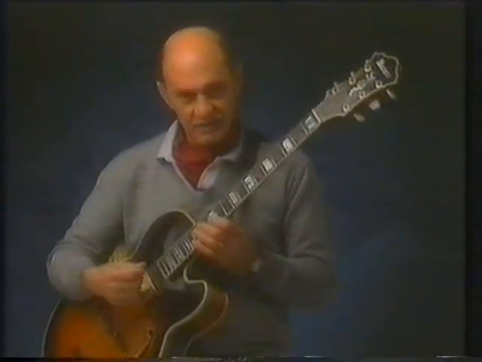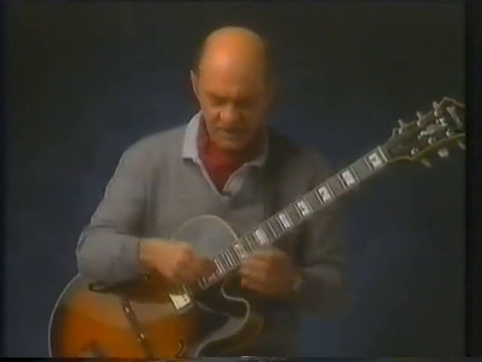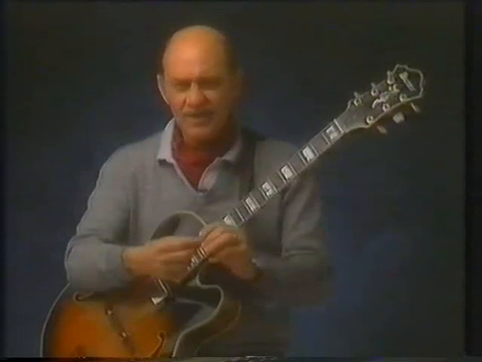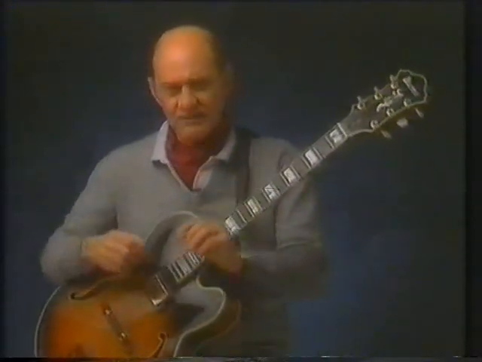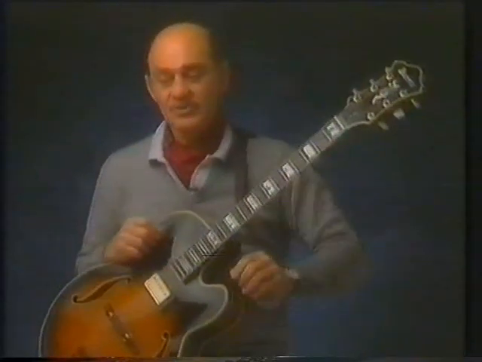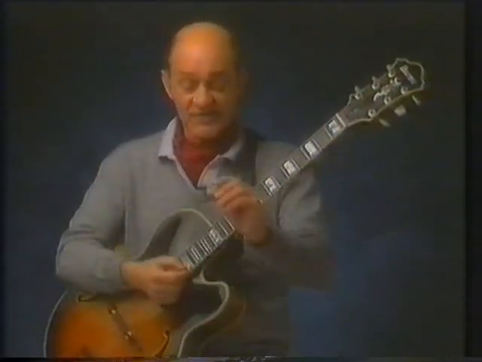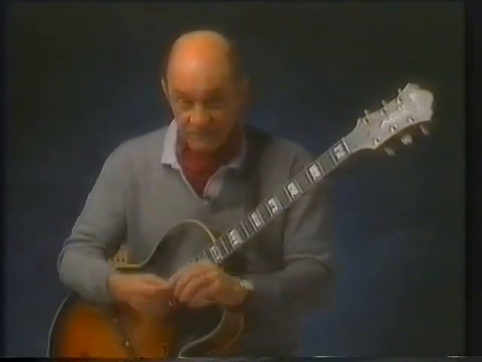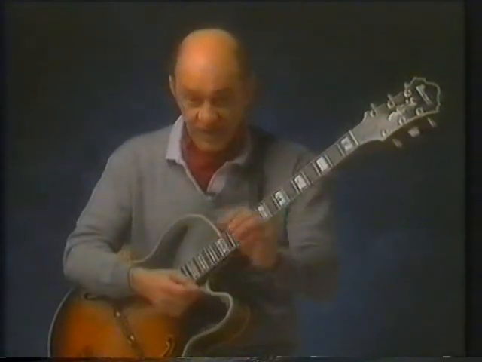And I use a pick. In this case, I use a very small pick, half of a pick, and it's just an idiosyncrasy of mine. It's a habit, and I don't suggest that you use a half a pick. I suggest you use a small pick, but not this small. This is what I do.